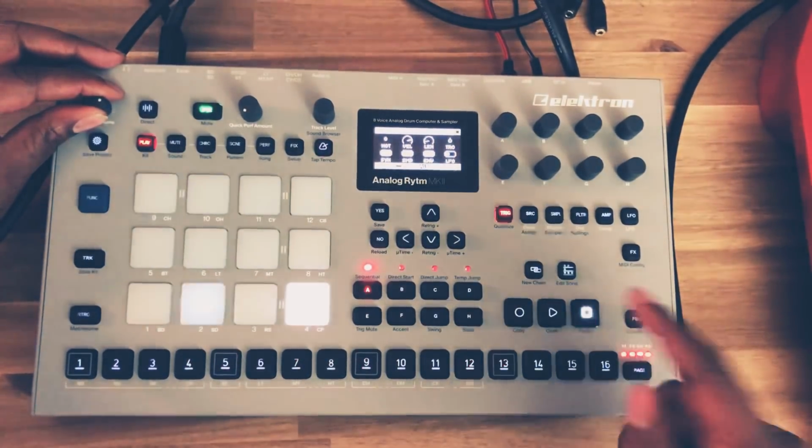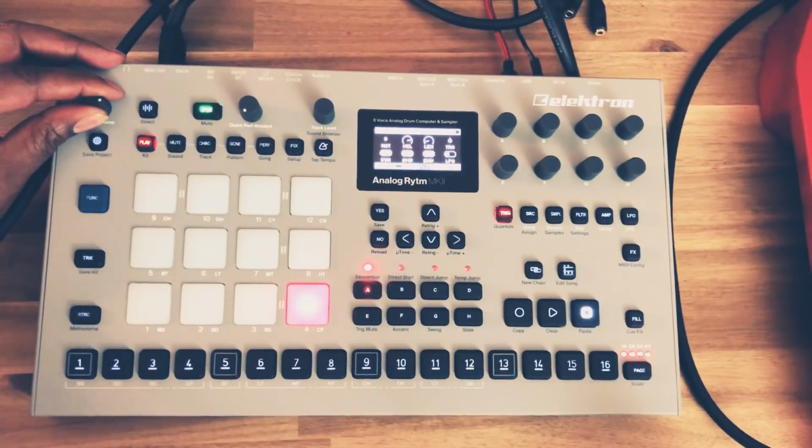So that's Trig conditions on the Elektron Analog Rytm MKII. Stay tuned. I'll do a little more. Let's go out with one of these beats.